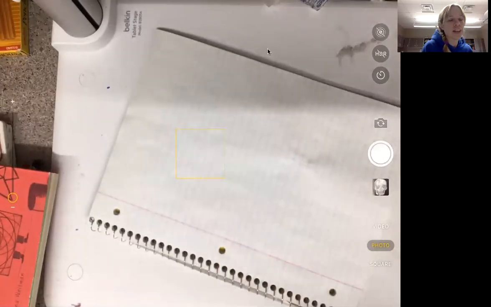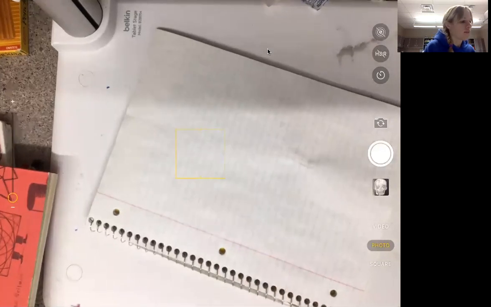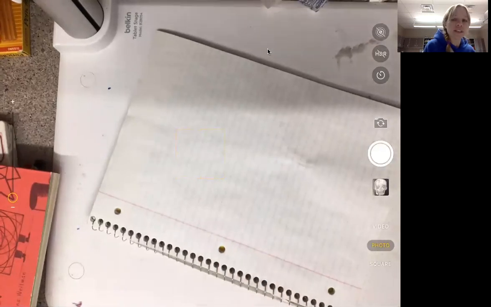Hey everybody, today I'm going to show you how to create a parabolic curve. It's kind of a cool thing and makes it a really cool design. So first off, I've got my notebook here, and if you have lined paper, it will be helpful to you. You don't necessarily need to use lined paper.